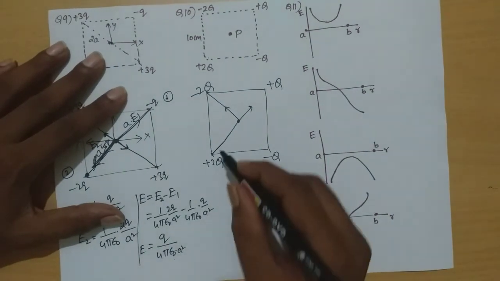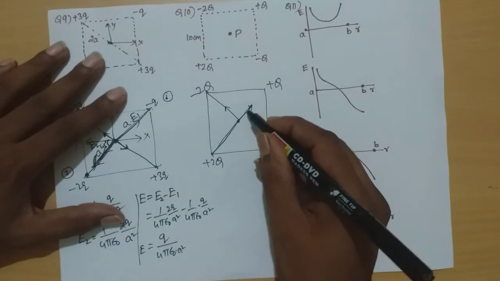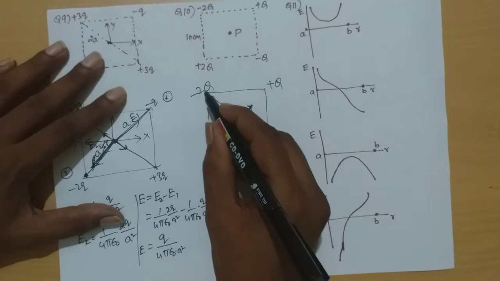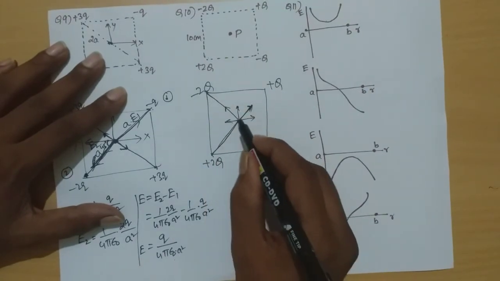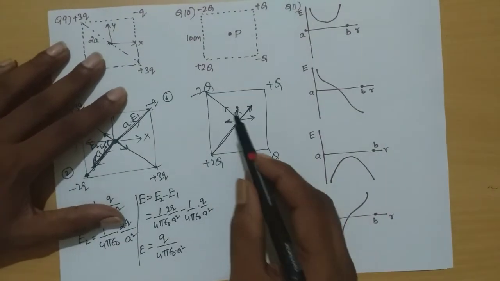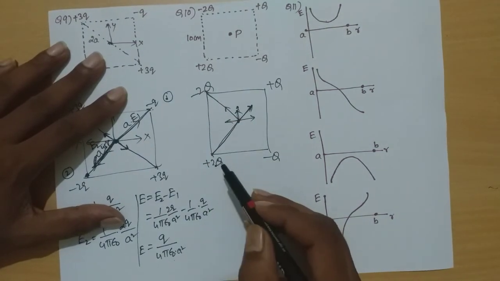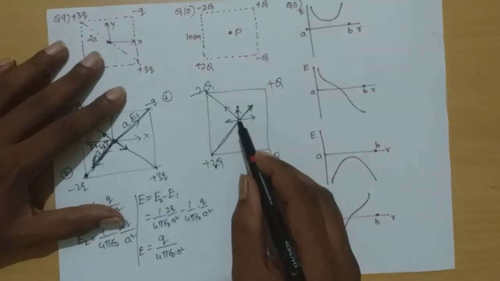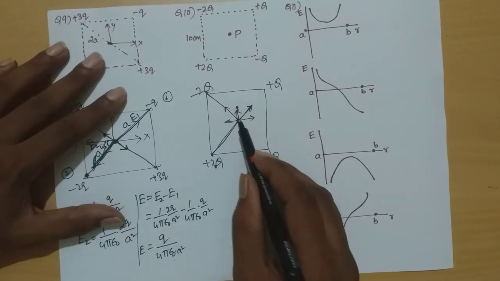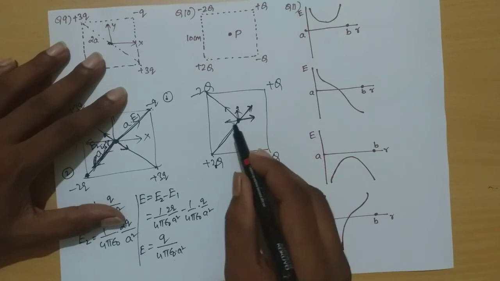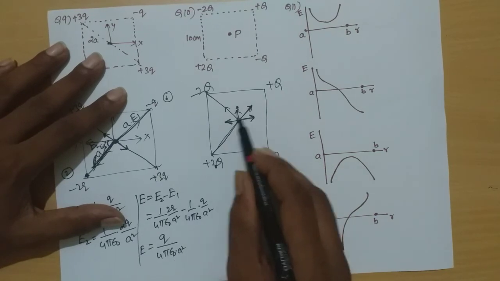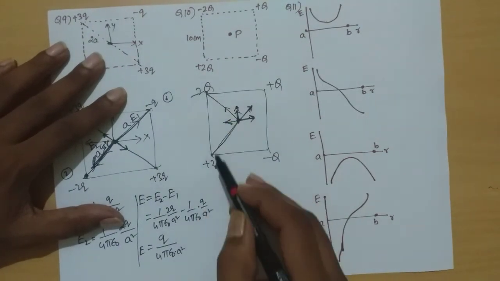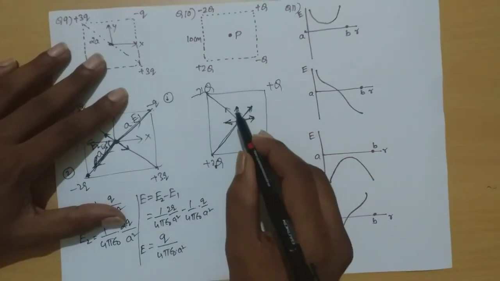If we resolve this into components, one component this side, one component this side, and the other also has one component this side and one upside. Both have the same magnitude, since the electric field produced by these two at the same distance is equal. So the horizontal components cancel out, and both vertical components add up. Due to these two charges, the net electric field is in the upward direction.